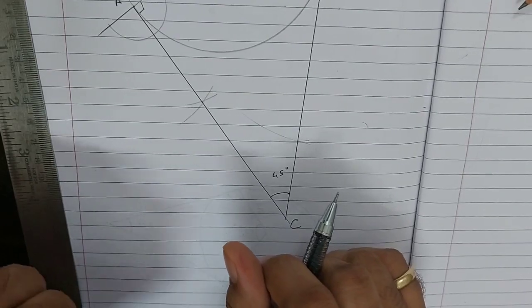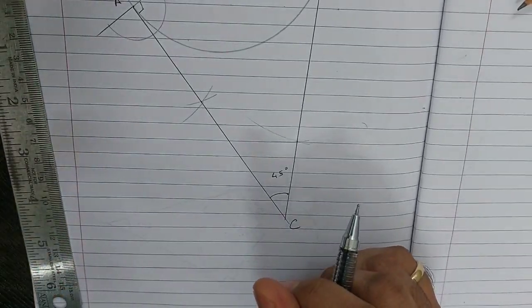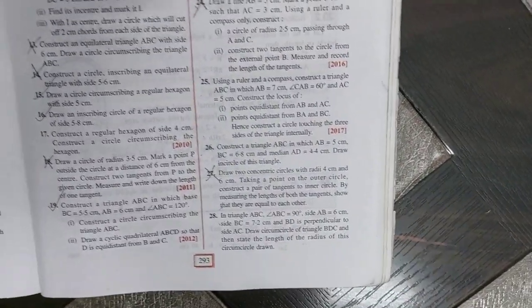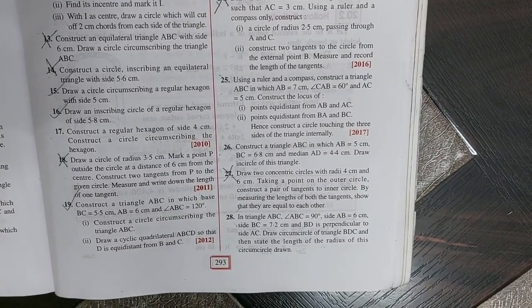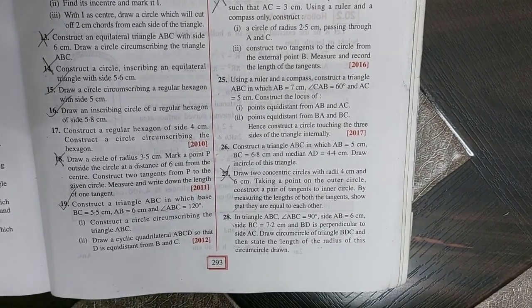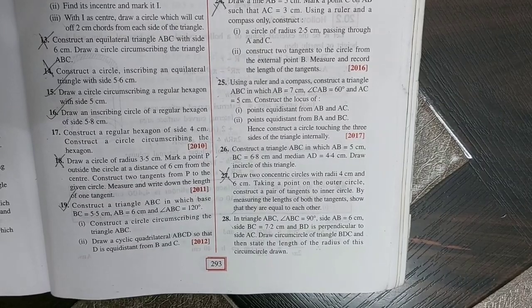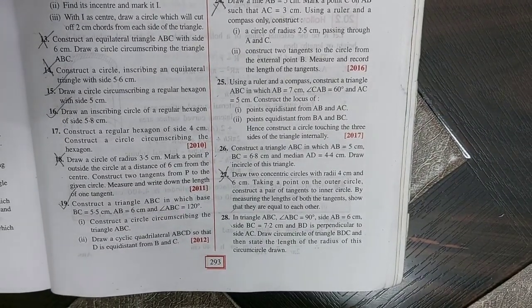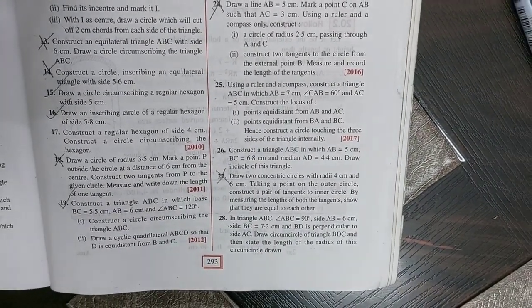Next, the 15th sum. Draw a circle circumscribing a regular hexagon with side 5 centimeter. Well, we are going to do a shortcut method. First, I will draw a circle of 5 centimeters.